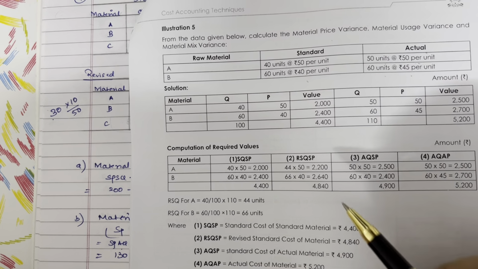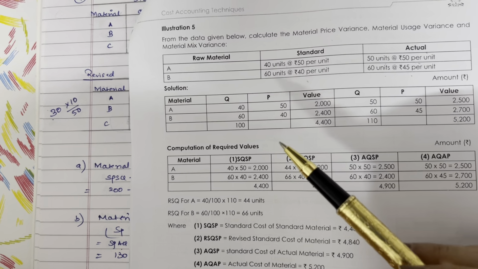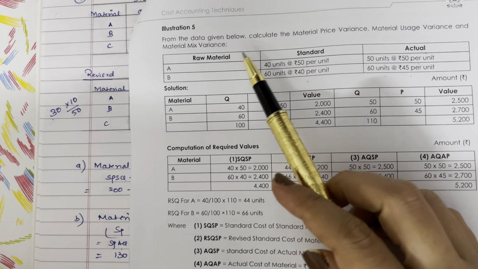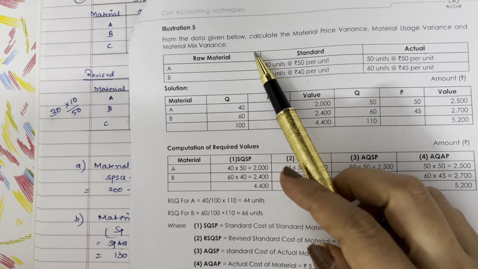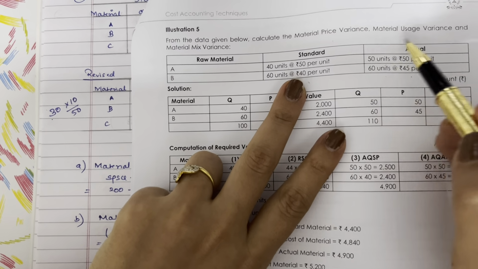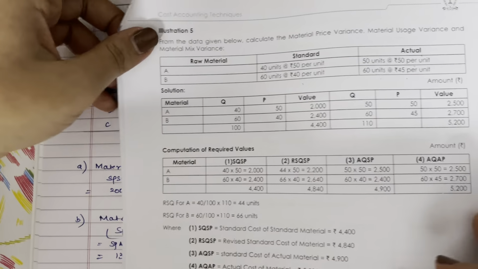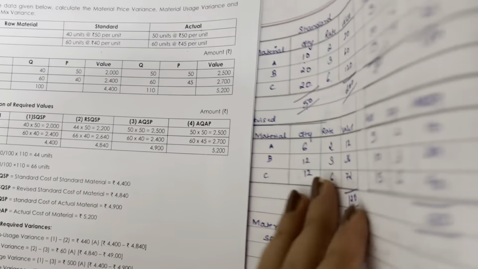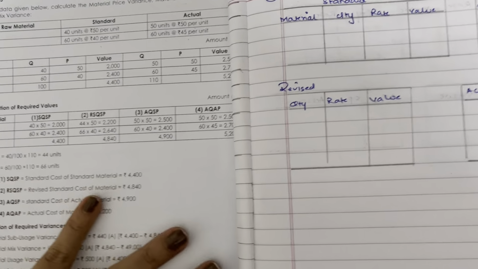In this video, we will be starting from sum number 5. In my previous video, I have completed up to sum number 14. From the data given below, calculate material price variance, material usage variance and material mix variance. They have given me standard quantity, standard rate, actual quantity, actual rate. Let's go for this question. I'll note down my details and accordingly I'll go for the question.